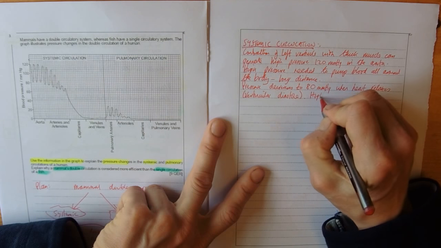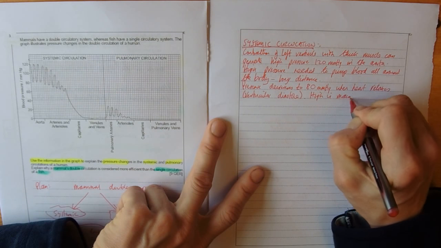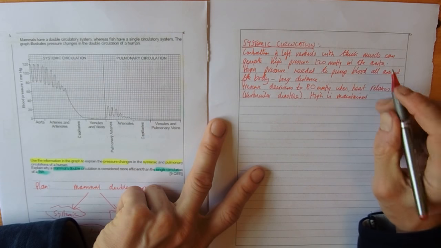High pressure is maintained for two reasons really.